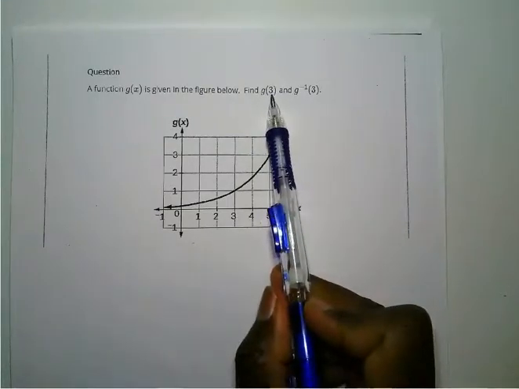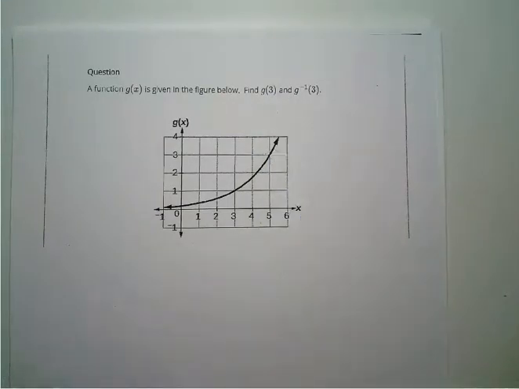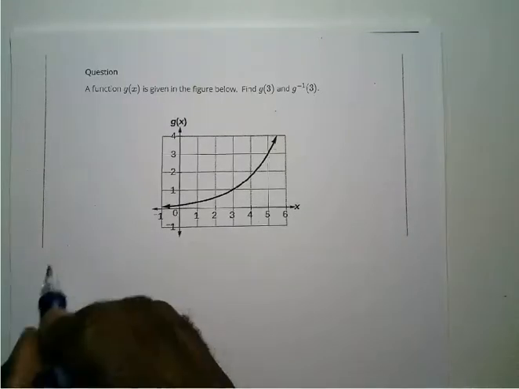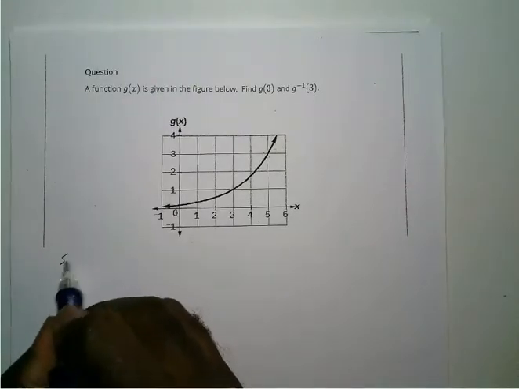Find g of 3 and g inverse of 3. All right, so I want you to press pause and see if you can solve this one on your own. Okay, go ahead and press pause. All right, so assuming you've already worked this one out, let's go ahead and verify your answer.